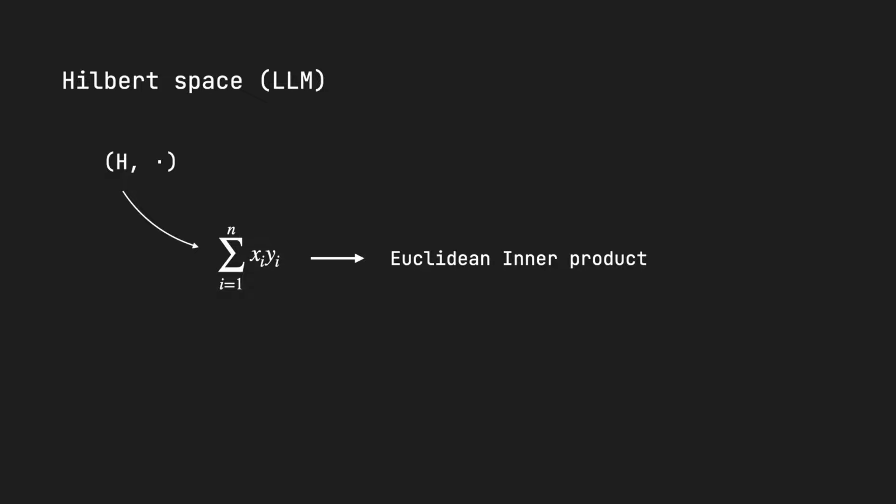This inner product is used, for example, when you do attention. So whenever you have a vector space with an inner product defined on it like this, you have a Hilbert space. This is utilized inside of an LLM. And let's look at that next. That's an example right there where Q is a query and K is another matrix. So I'm doing an inner product right there to get a new vector right there. So this is an example of that Euclidean inner product being utilized.